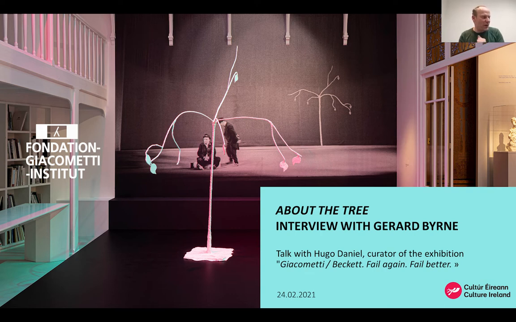For me, the Giacometti Beckett exhibition seems, at least from the publication, to be obviously about Beckett and Giacometti and the correspondences between them. But as you read through the text of the book, you realize it's highly speculative. The whole book is a speculative history, and it speculates about a long-standing relationship between these two figures that's hardly documented at all.